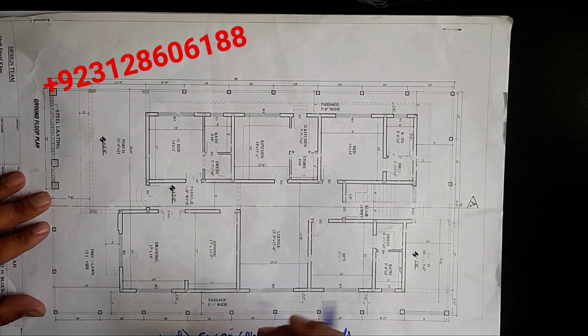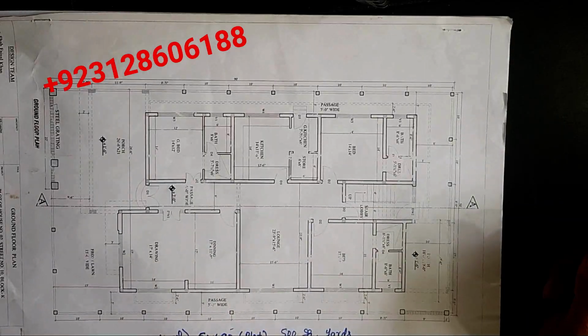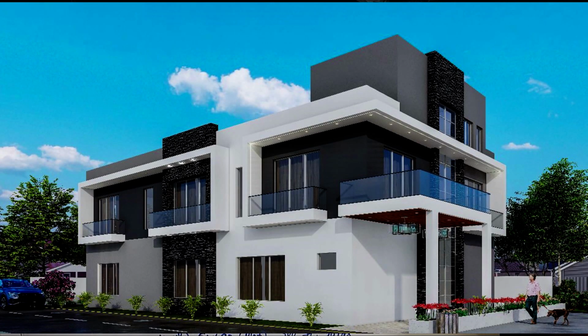I will show you the 3D design of this house as well. It's a beautiful design that we have made, and its construction is under process. The foundation reinforcement has been laid, and I just wanted to share the layout of the 50 cross 90 house, that is, how you will adjust different rooms, different kitchens and the bathrooms in this house.